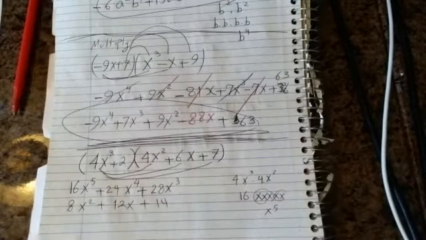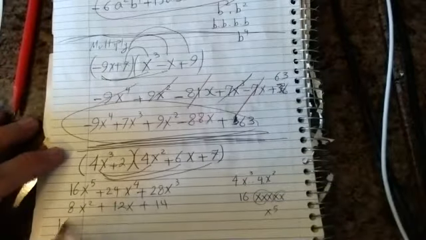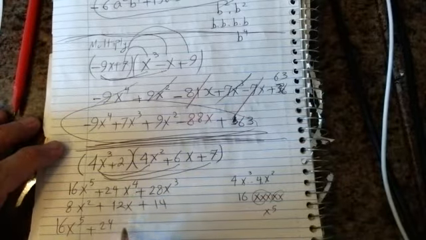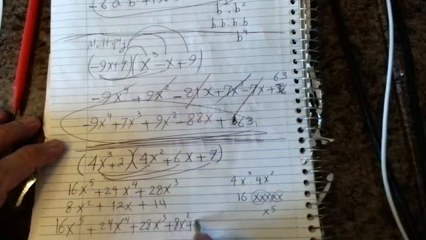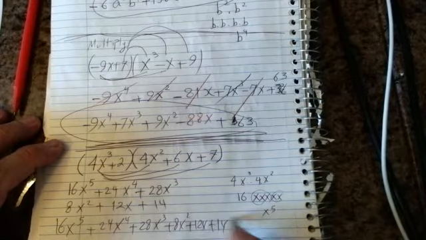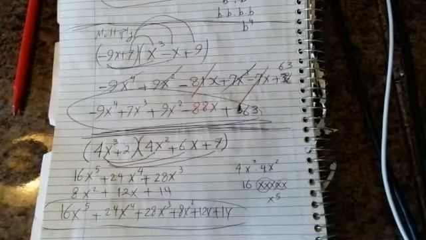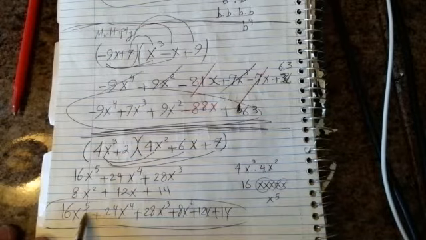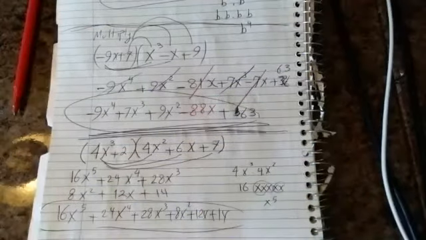Okay, now we look for like terms. I don't see any like terms here. So it's just 16x5 plus 24x4 plus 28x3 plus 8x2 plus 12x plus 14. See, everything is right in order. If I happen to ask you to find the degree of this polynomial, the highest degree is 5, so the degree is 5. How many terms? 1, 2, 3, 4, 5, 6 terms.